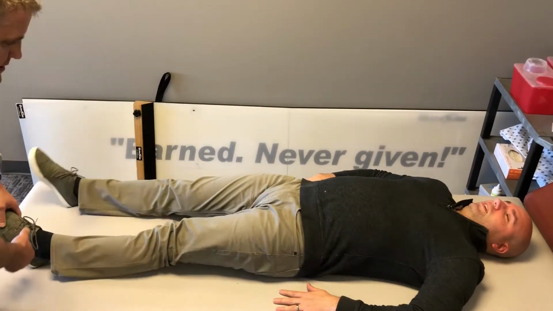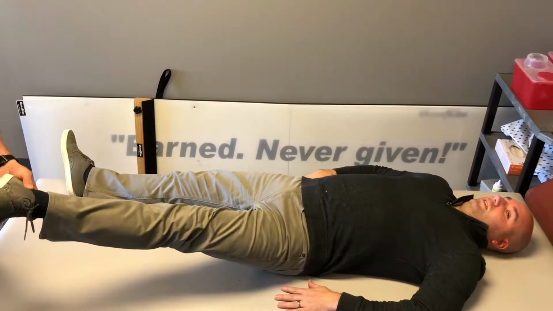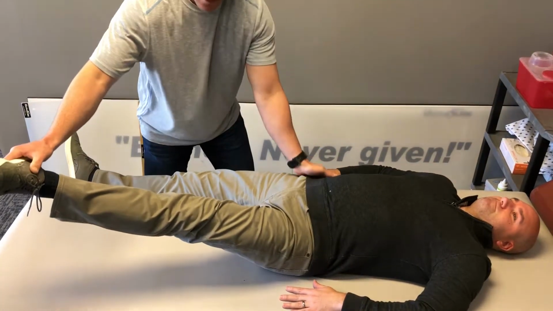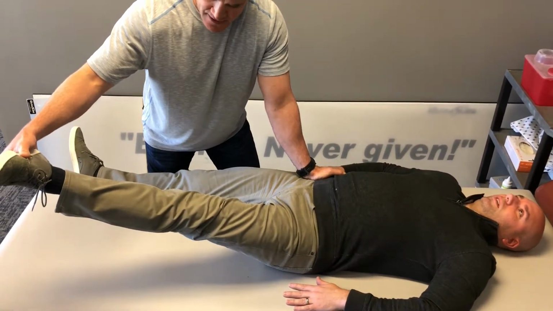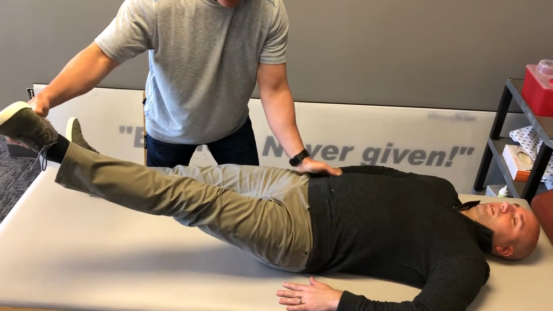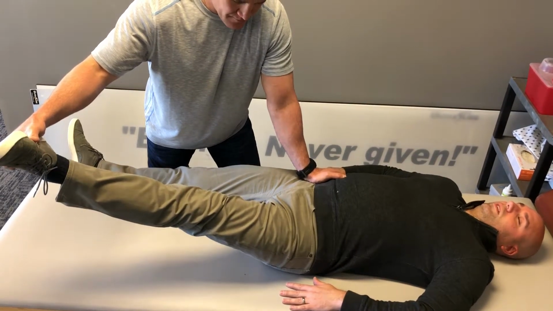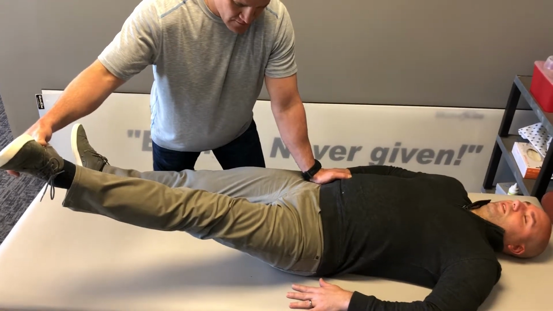Our PICs again are going to change only with 30 degrees abduction, external rotation, 30 degrees of hip flexion, and hold. 10% contraction. Relax. Repeat 6 times for 10-second holds.